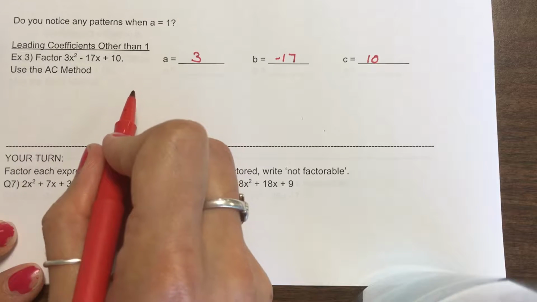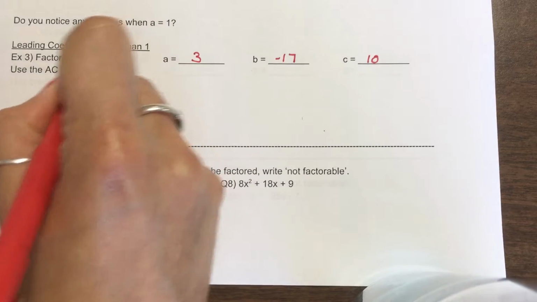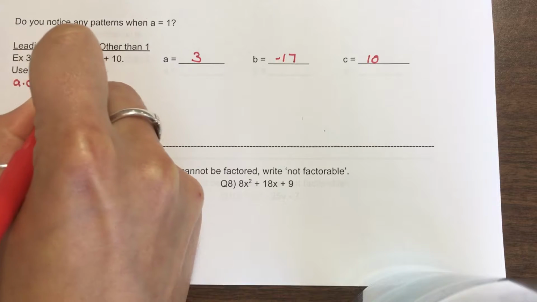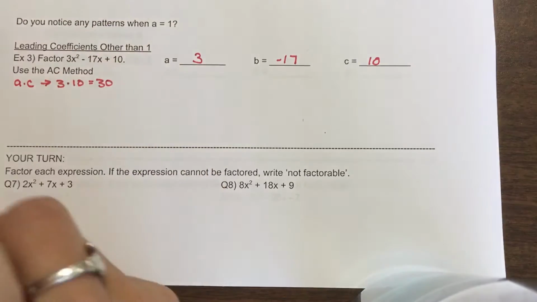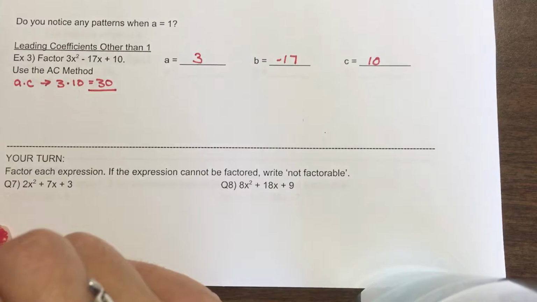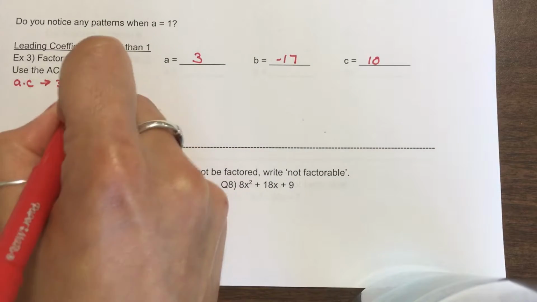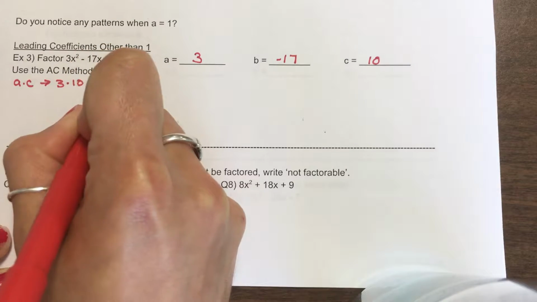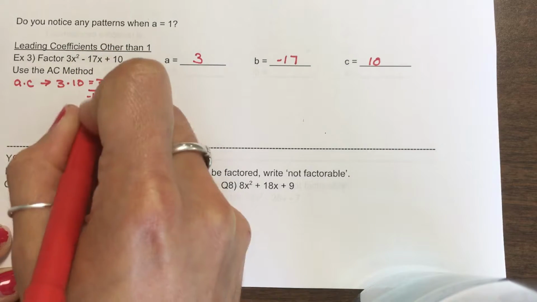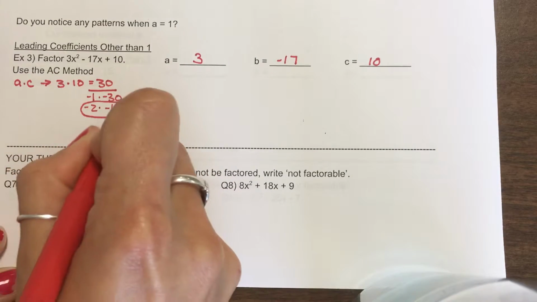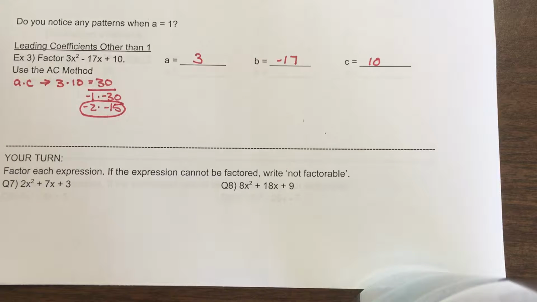So our next step is to multiply A by C. So A times C for this problem would be 3 times 10, which is 30. And I'm going to look for factors of 30 that add to negative 17. Since I want negatives, I'm going to work with those negative factors. Negative 1 times negative 30, negative 2 times negative 15, and I can keep going, but I actually have the factors I need right here, negative 2 and negative 15. Those add to negative 17.